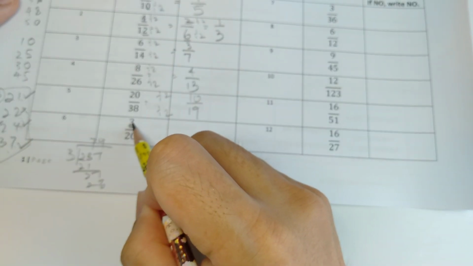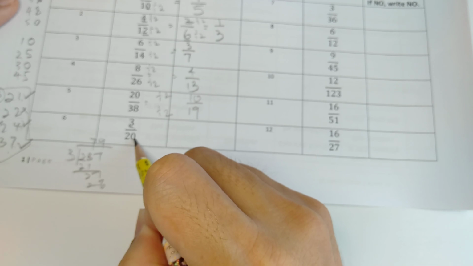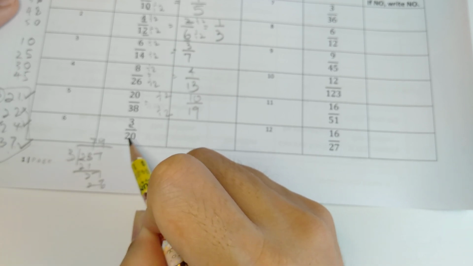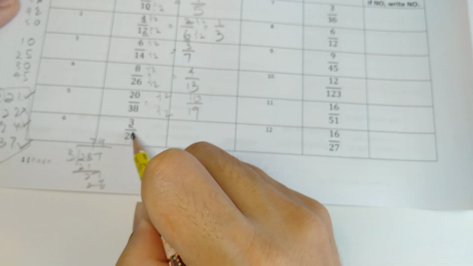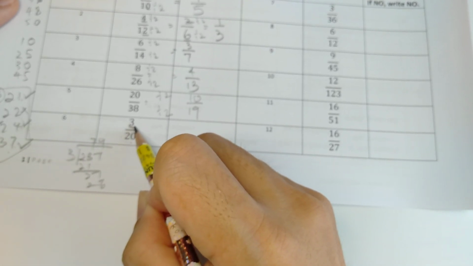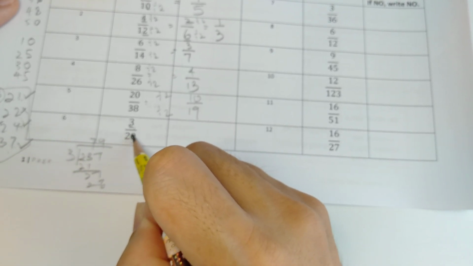3 is divided by 3, but 2 plus 0 is 2. 2 is not in the 3 times table. This is not divisible by 5. 20 is divisible by 5, but 3 is not divisible by 5. So this is really the simplest form. So yeah, I cannot simplify further. I'll put a no.